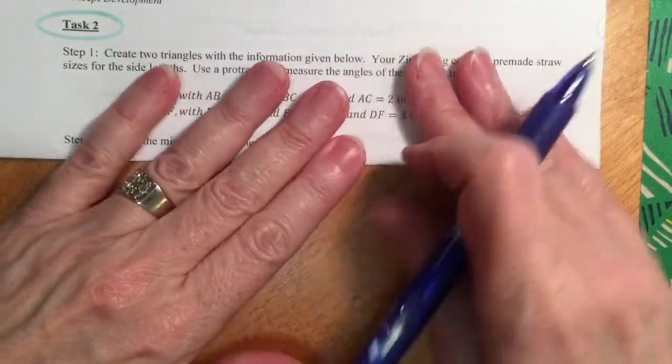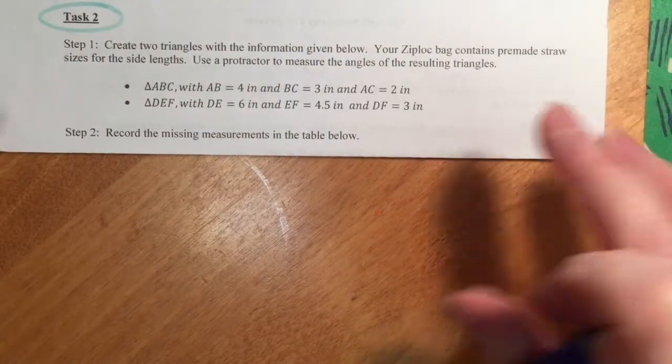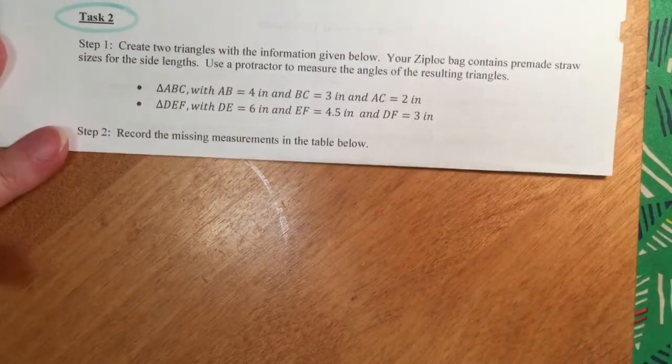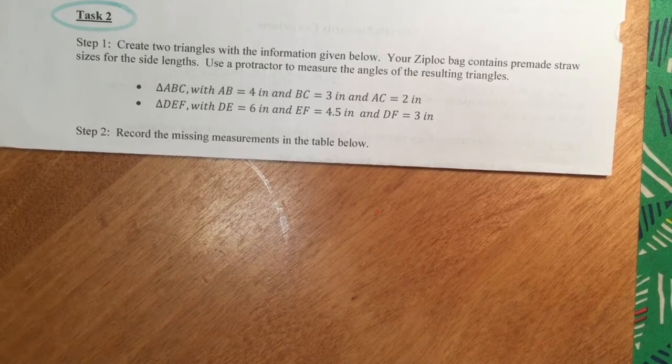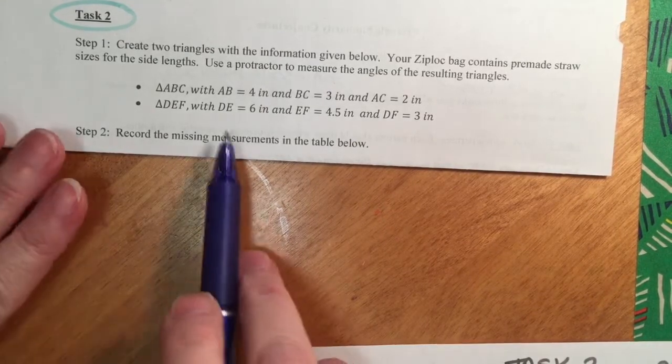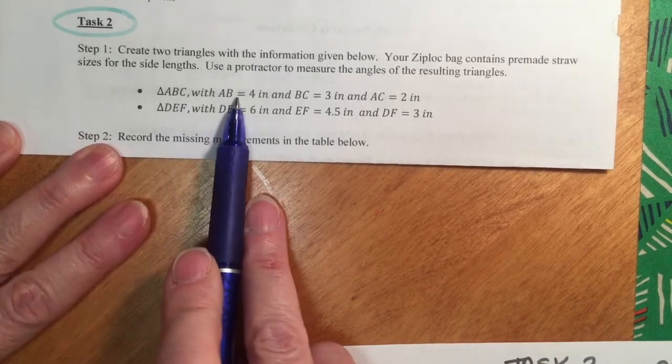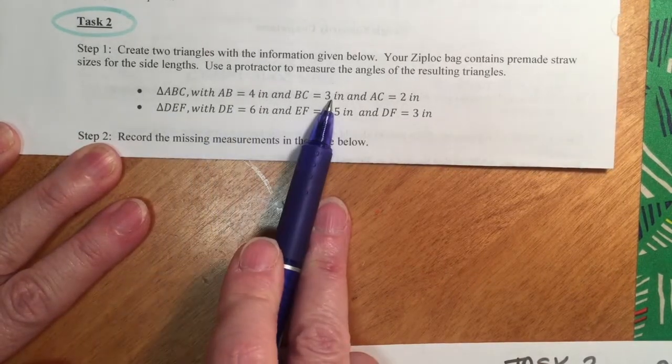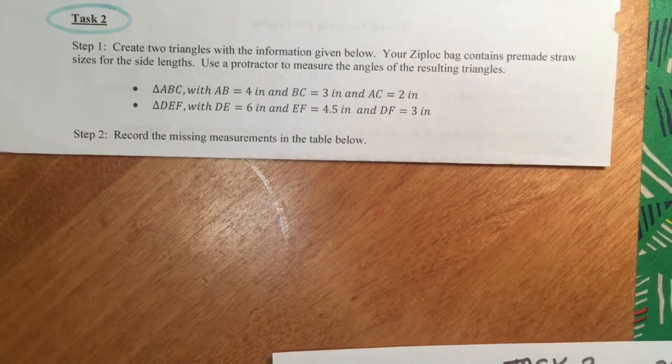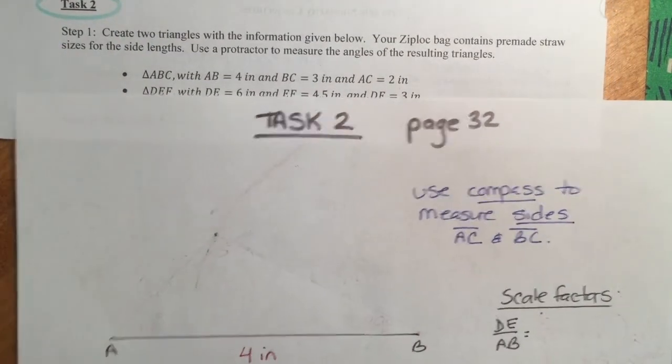All right, so in task number 2, they're going to give us just 3 side measurements. They're not giving us any angle measurements at all. They're telling us triangle ABC has one side that's 4, one side that's 3, and one side that's 2. And I'm going to show you how we can construct that.